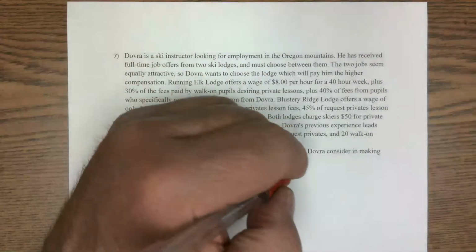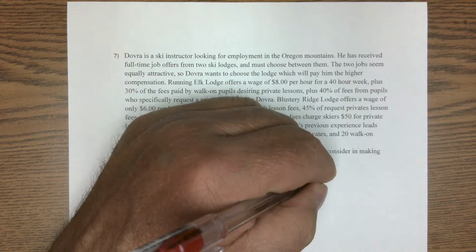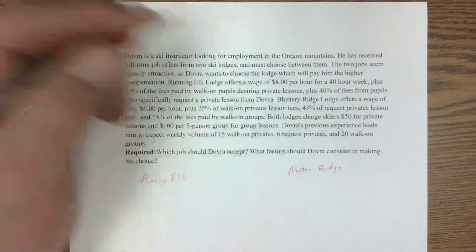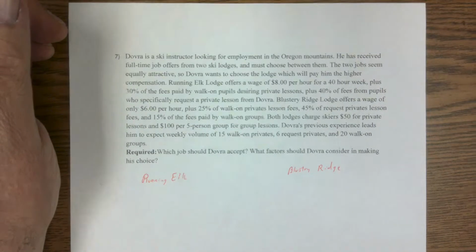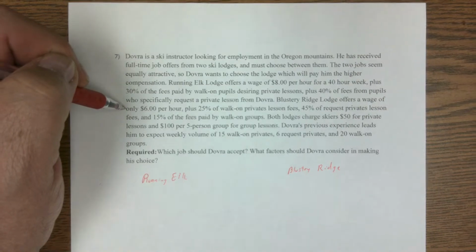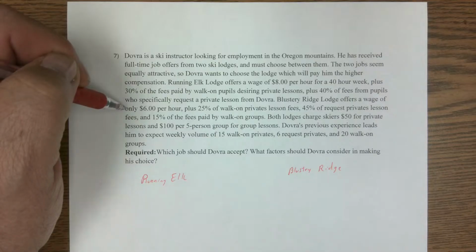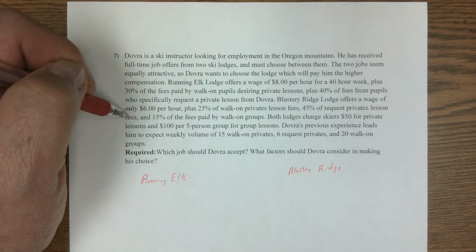Blustery Ridge, so we'll put them here, offers a wage of only $6 per hour plus 25% of walk-on private lesson fees and 45% of the request private lesson fees and 50% of fees paid by walk-on groups.